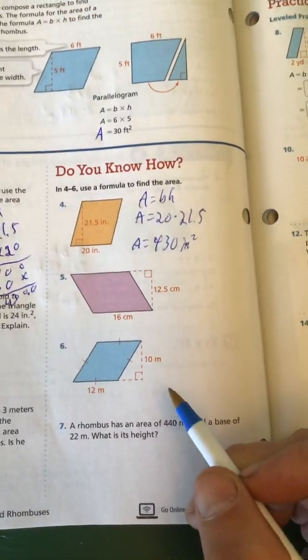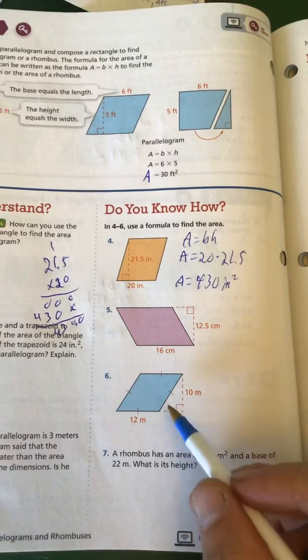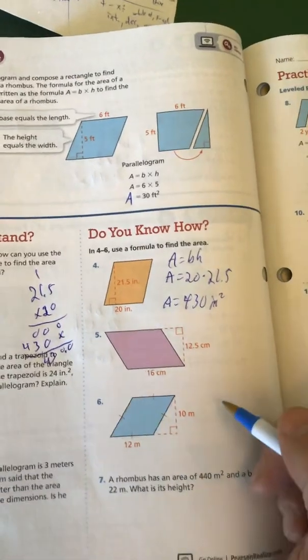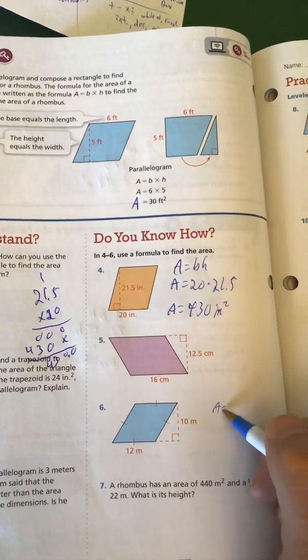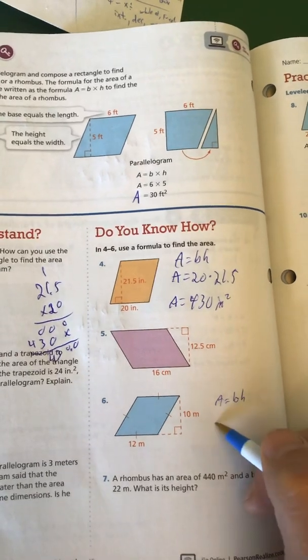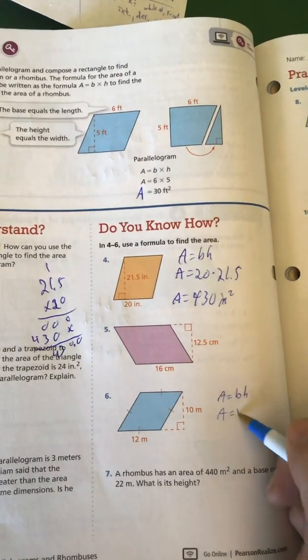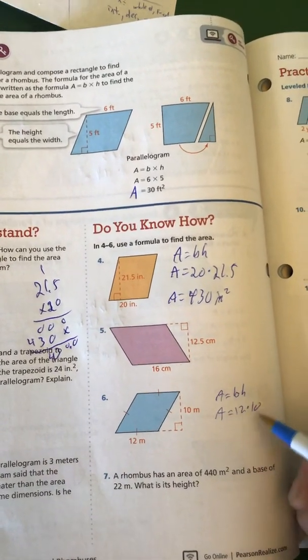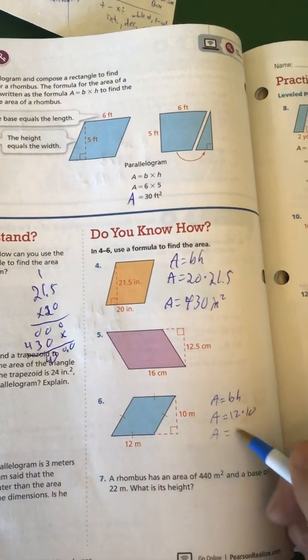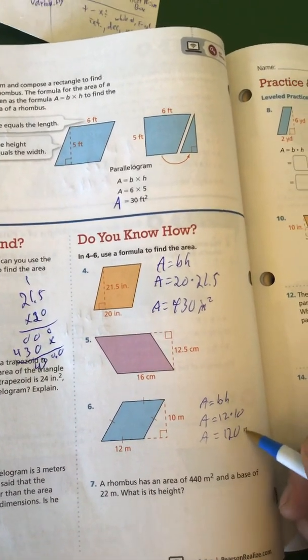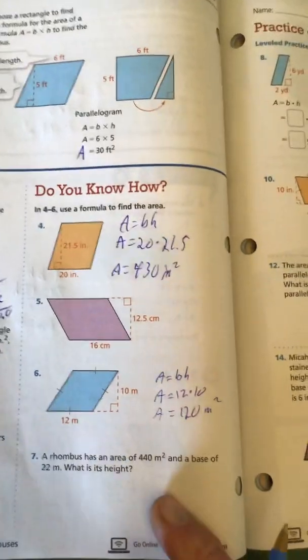Number 6. So here, this is going to be a rhombus. So area equals base times height. Area equals 12 times 10. Area equals 120 meters squared. Right?